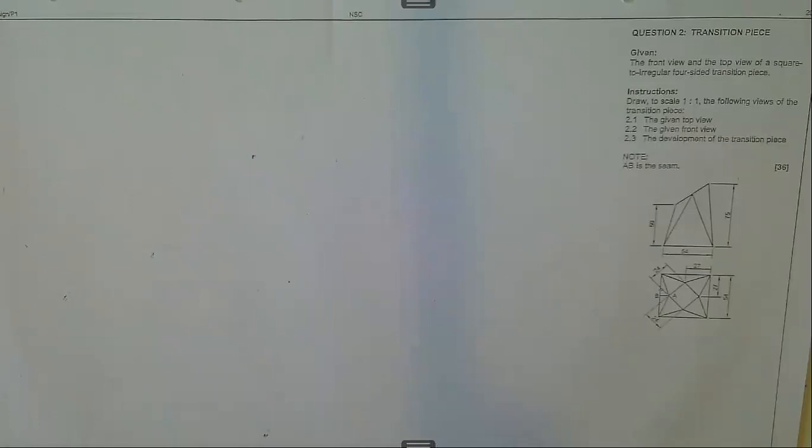This is actually from a past exam paper. Question number 2, transition piece. The front view and top view of a square to irregular four-sided transition piece. Draw to scale 1:1 the following views of the transition piece: the given top view, which is this one, the given front view, which is this one, and the development of the transition piece. So it is from a square base to another square, which is a bit irregular, as you can see.